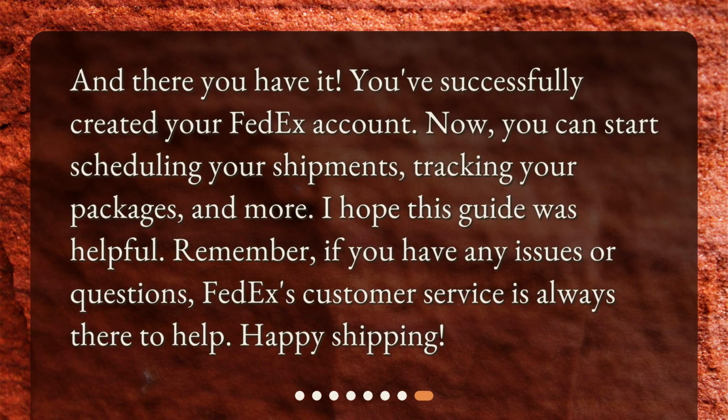And there you have it. You've successfully created your FedEx account. Now, you can start scheduling your shipments, tracking your packages, and more.